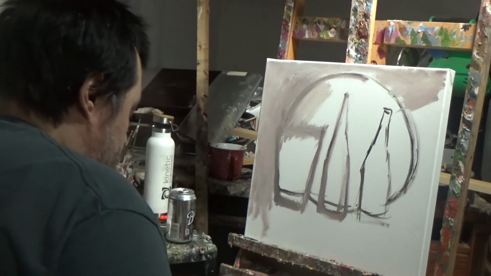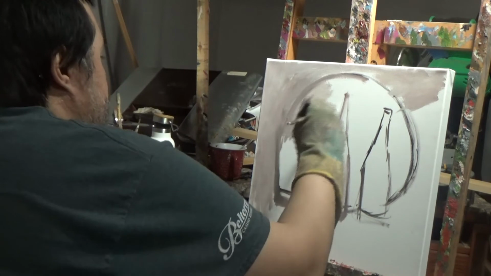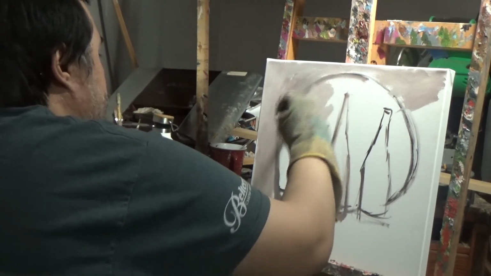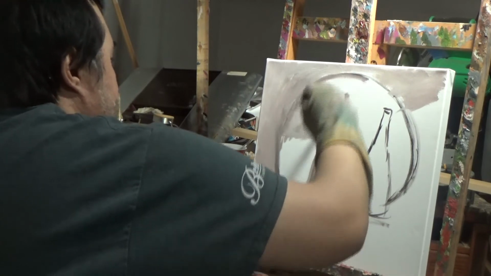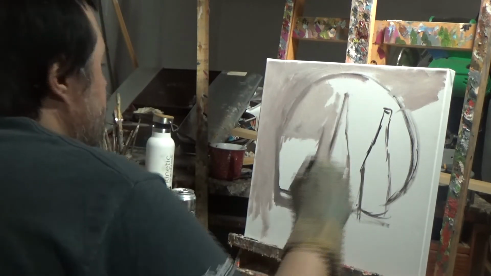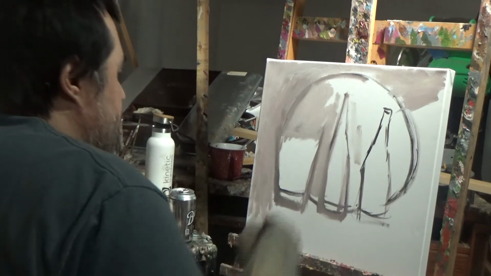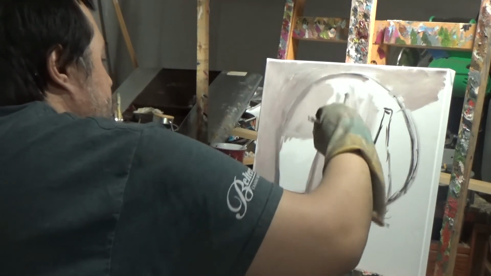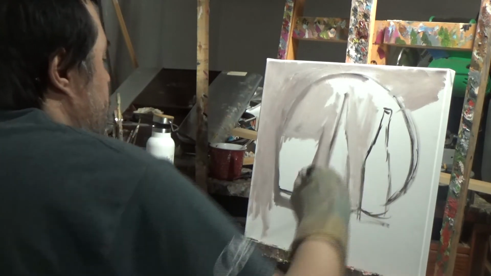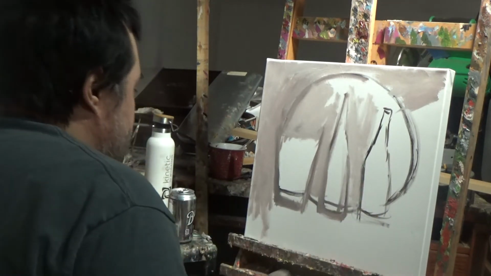I'm just going to scrub in the canvas and kind of draw this plate out. It's like a little plate in the background. I'm going to do a lot of scrubbing in this painting because that's how I get everything blocked in. It's going to look really crude, really crummy, but I'm going to do kind of an underpainting for this.